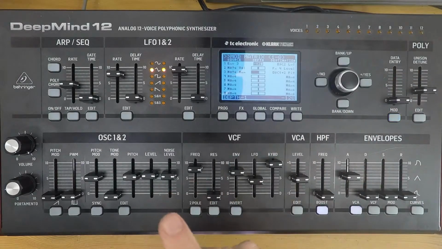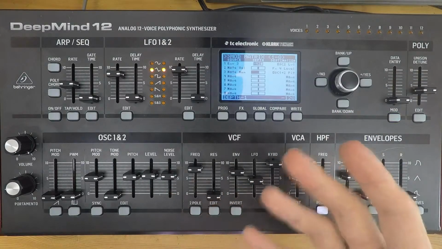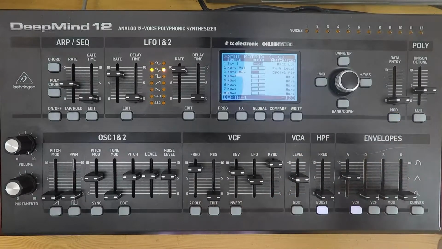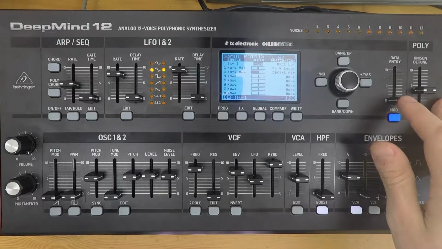Because now we have only the kind of hi-hat like sound, which simulates snare springs.